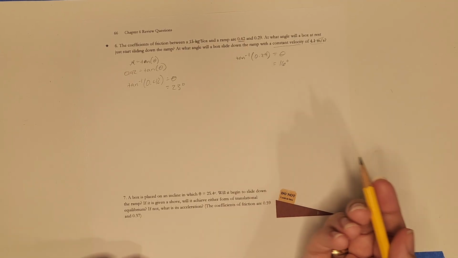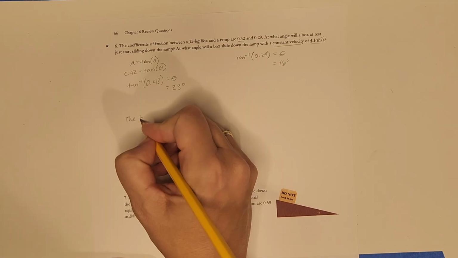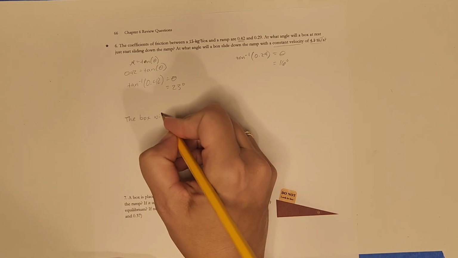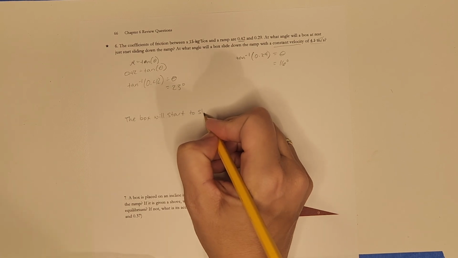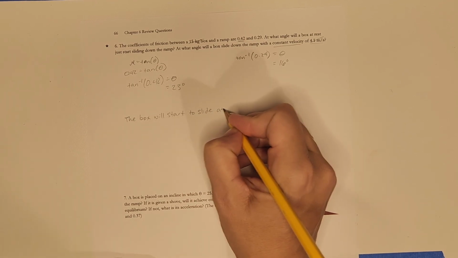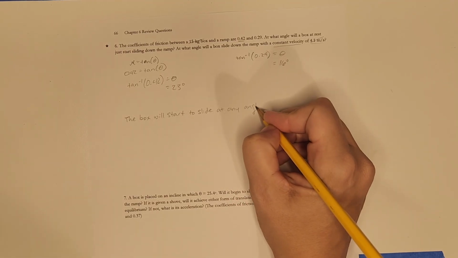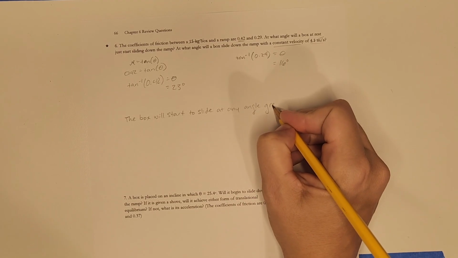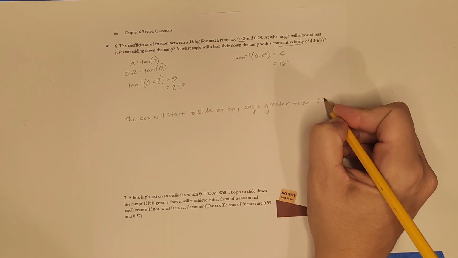Okay, so our answer then is the box will start to slide at any angle greater than 23 degrees.